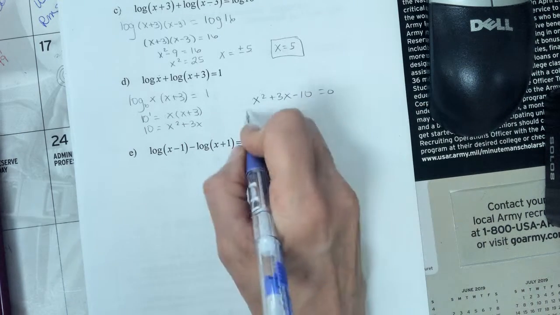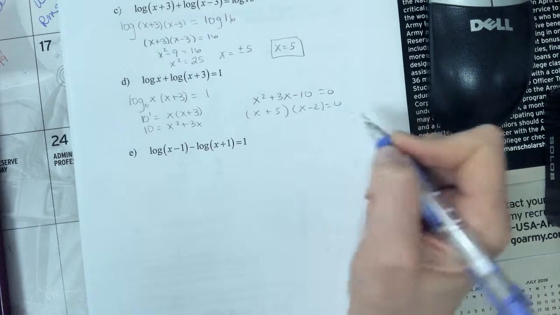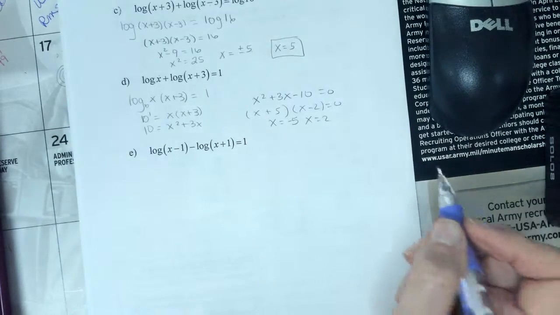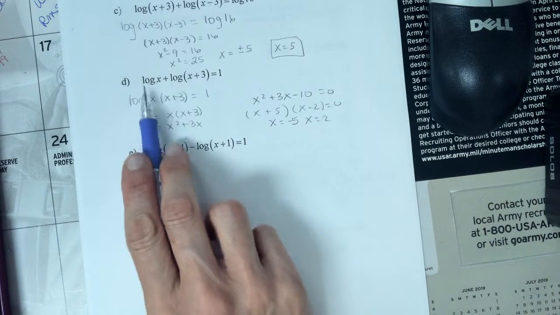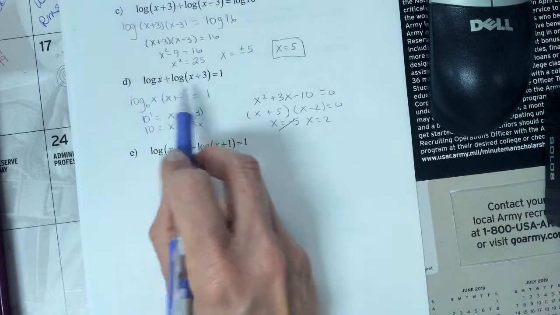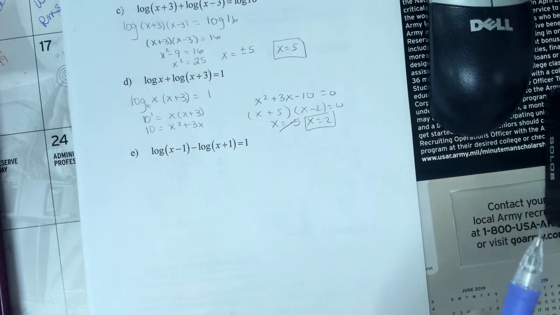and I will factor. So x equals negative 5, and x equals 2. Again, we go back up and check. I can't take the log of negative 5, so that doesn't work. I can take the log of 2, and then 2 plus 3 is 5, so that's fine. So 2 is my answer.